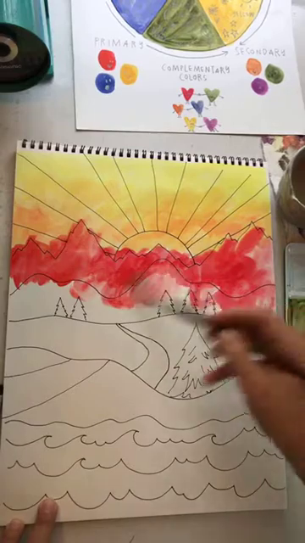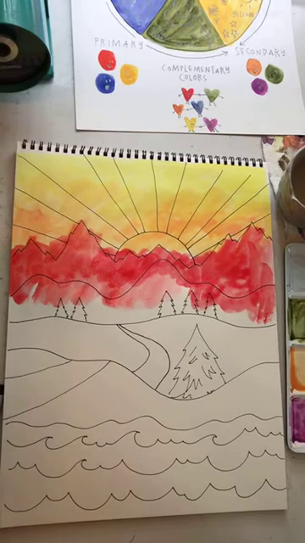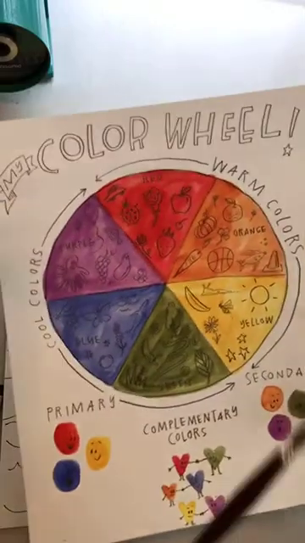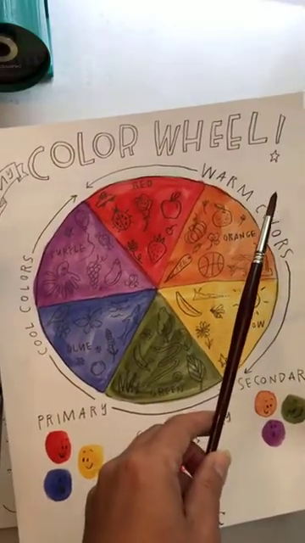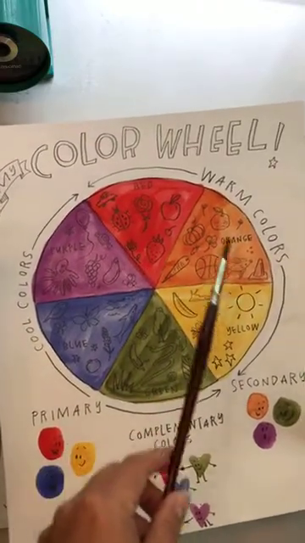And as you can see, I'm really racing through this because I do want to keep it kind of wet. All right, now, this is not a trick question, but we're about to switch from one land into another land. What kind of colors were we just using?